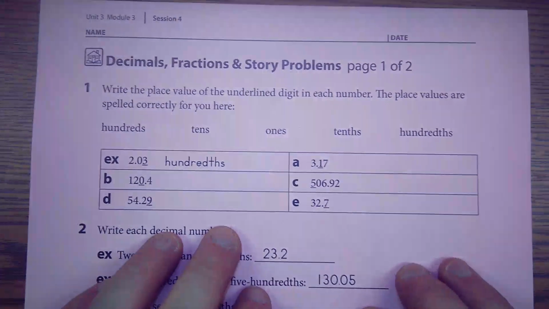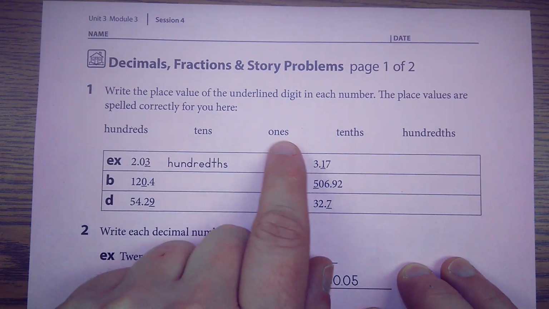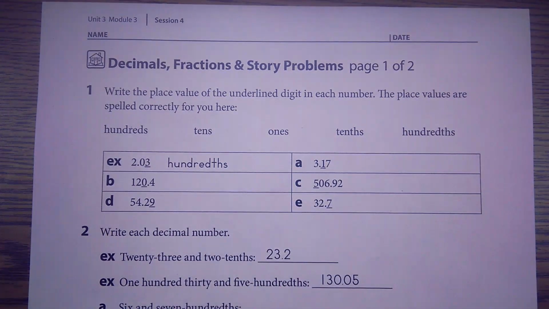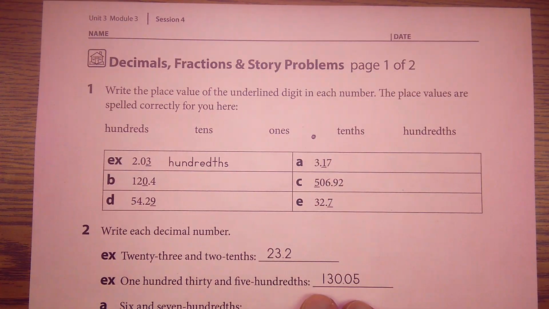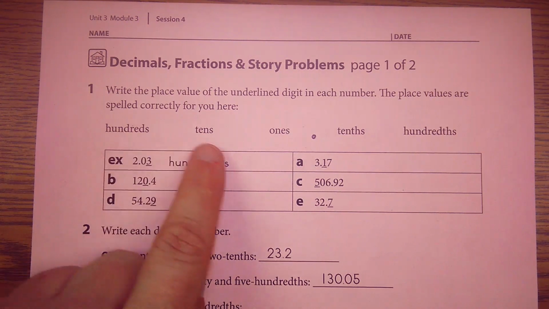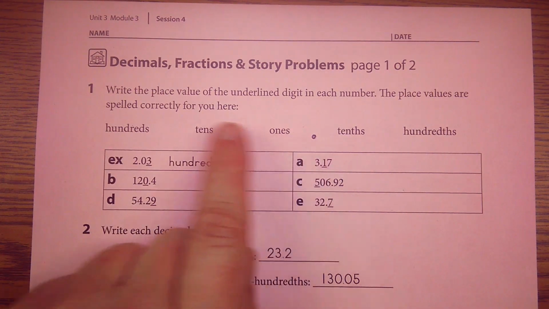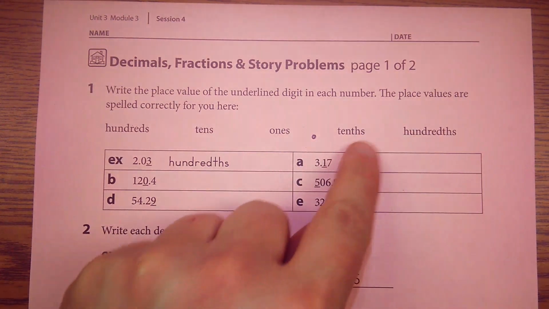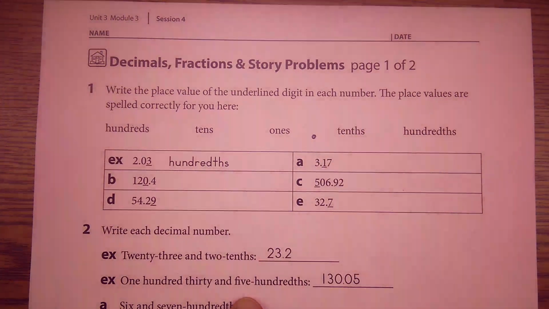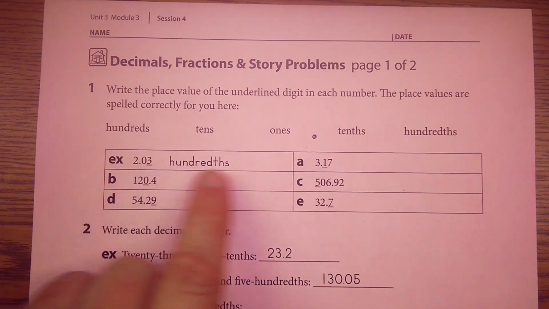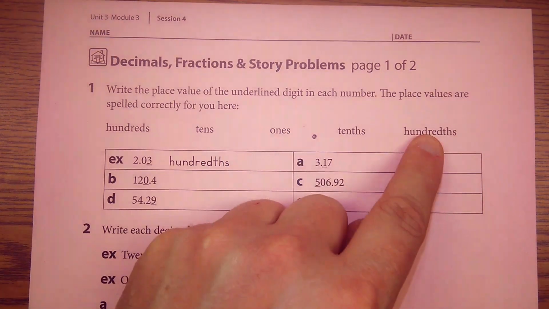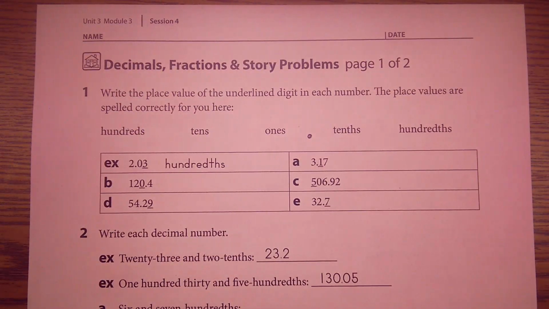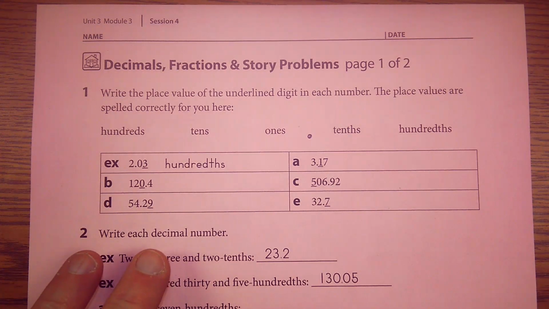Ooh, nice. So we know that we have hundreds, tens, ones, tenths, and hundredths. And just to make sure we are dreadfully clear, this is where the decimal appears when you're looking at numbers, okay? So I might have 153 and then my decimal comes after that, okay? So this was 2.03, here's my decimal, so that would have been 2 and 3/100ths.